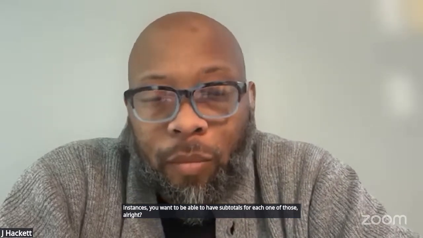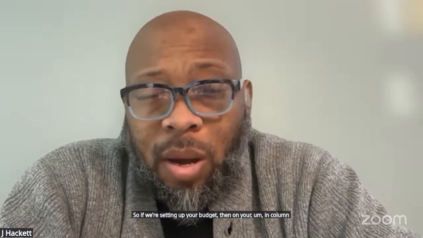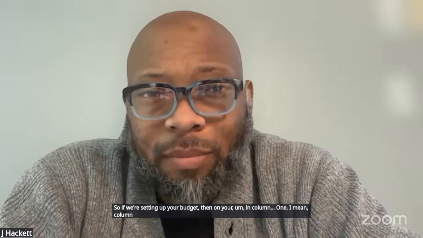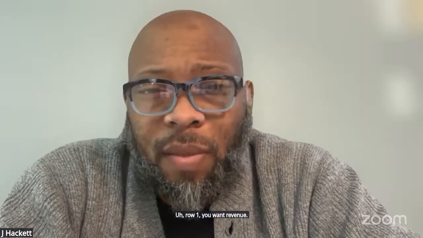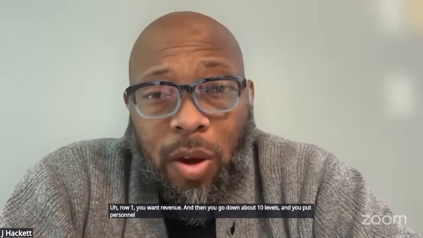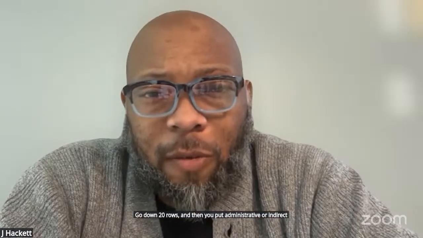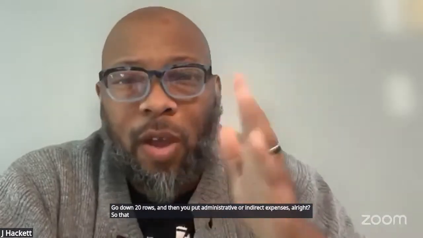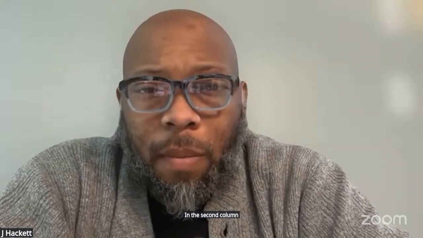All right. So if we're setting up your budget, then in column A, row one, you want revenue, and then you go down about 10 levels and you put personnel, you go down 5 levels and you put program expenses, go down 20 rows, and then you put administrative or indirect expenses. All right. So that's all in the first column. Then you go over to the second column. In the second column, you'll skip the first row because now you're in the section of revenue.